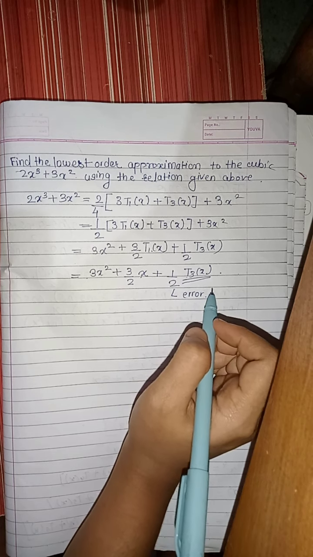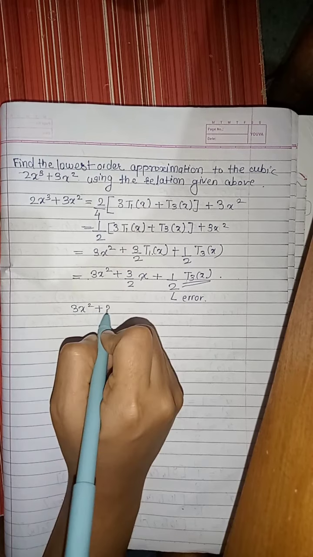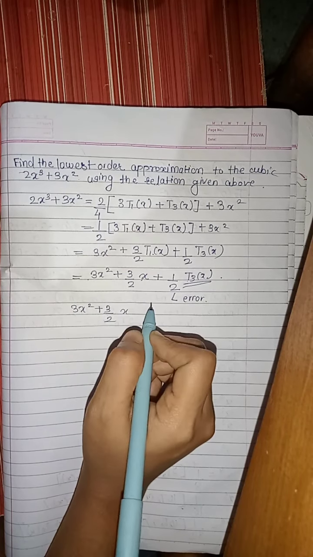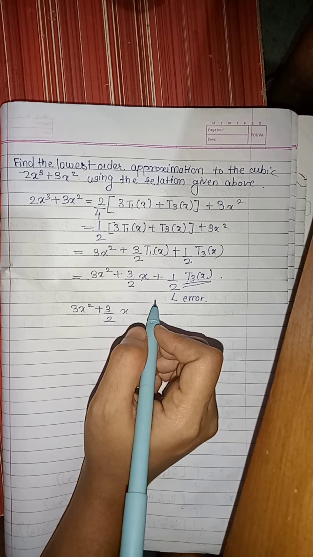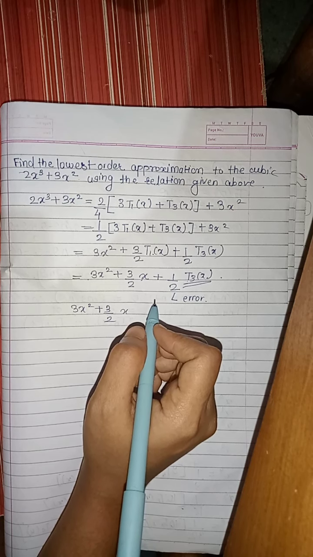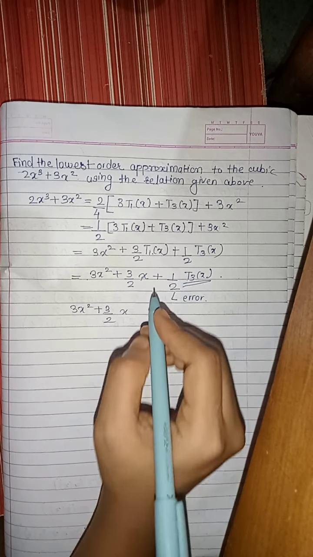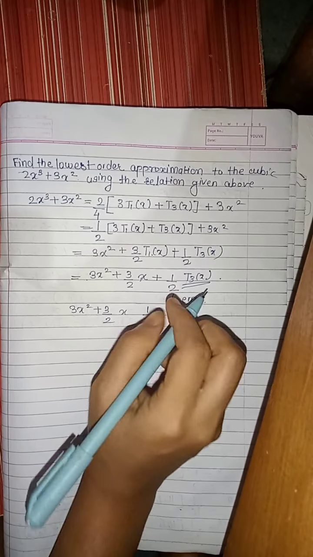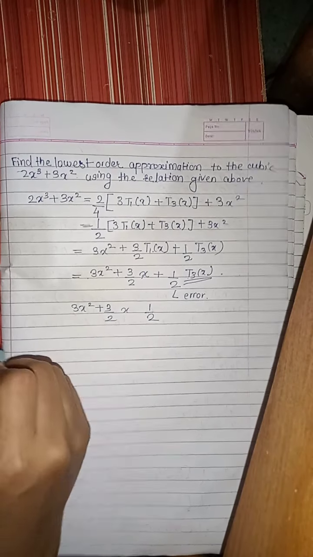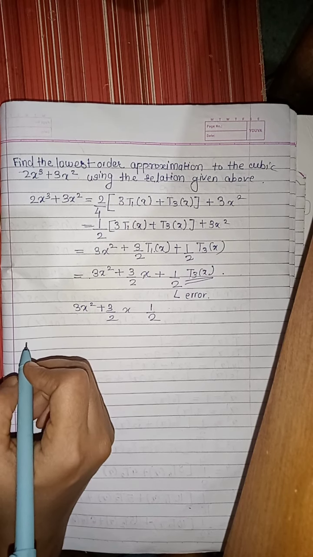So we can conclude that 3x square plus 3 by 2 x is the required lower order approximation of the given cubic, and the maximum error is 1 by 2. Now we'll see the next example.